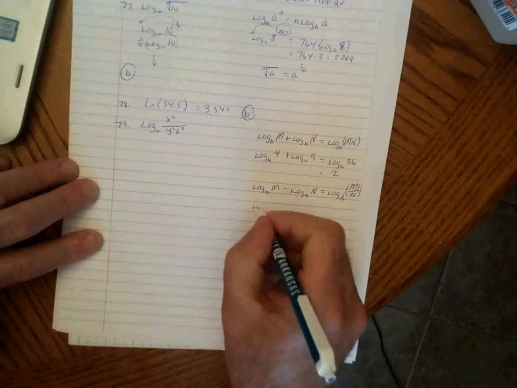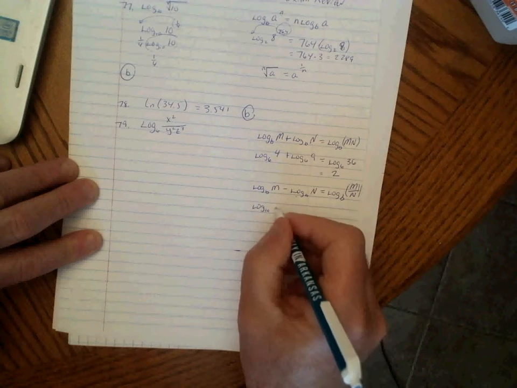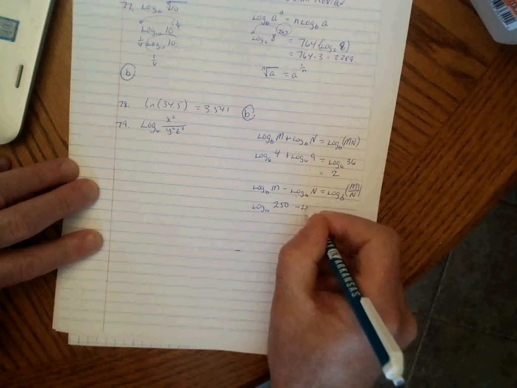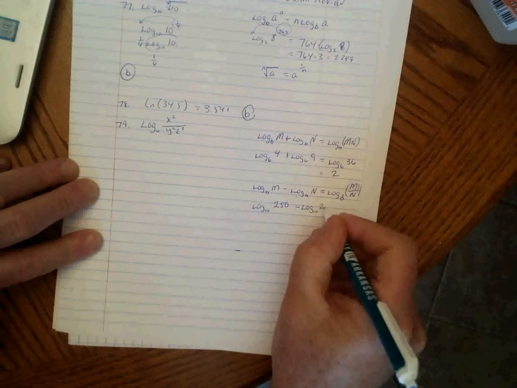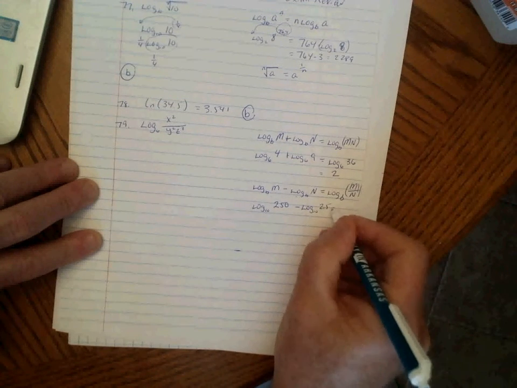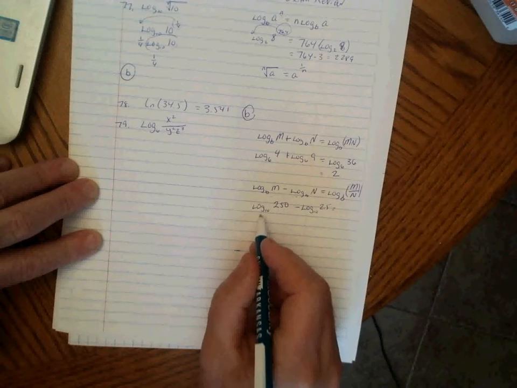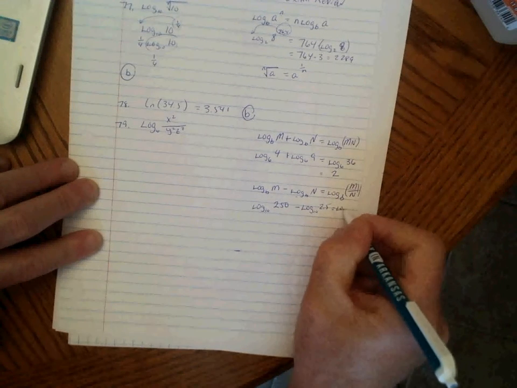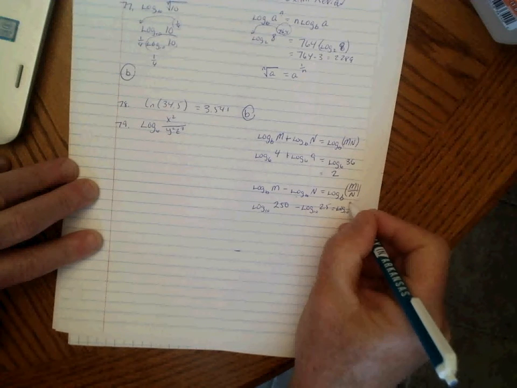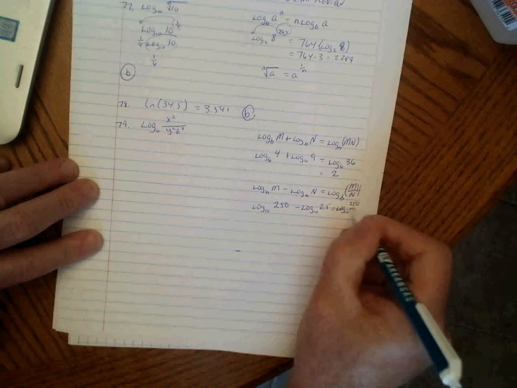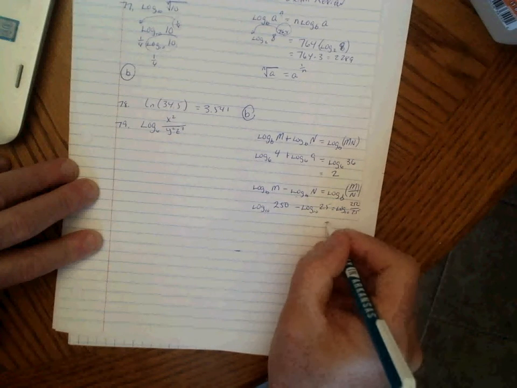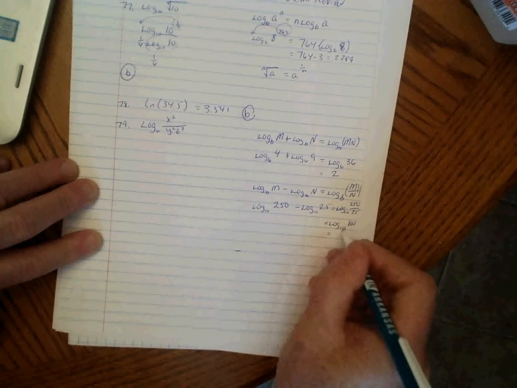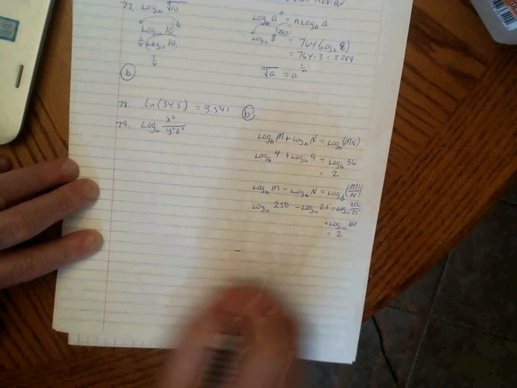So if we have log base 10 of 250 minus log base 10 of 2.5, it's difficult to know what power of 10 gives me 250 or what power of 10 gives me 2.5. But I can use this property and say it's log base 10 of 250 divided by 2.5. That's just log base 10 of 100. What power of 10 gives me 100 is 2.